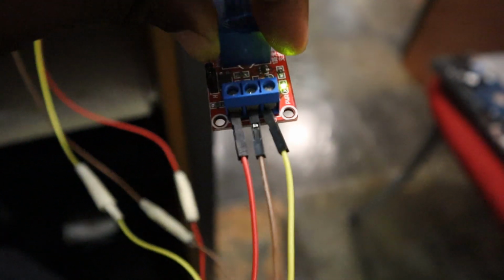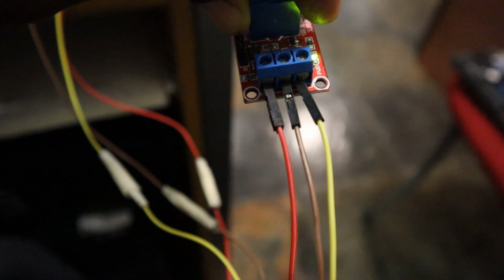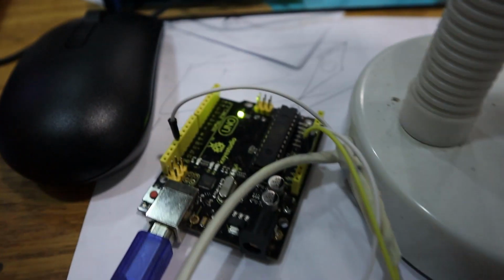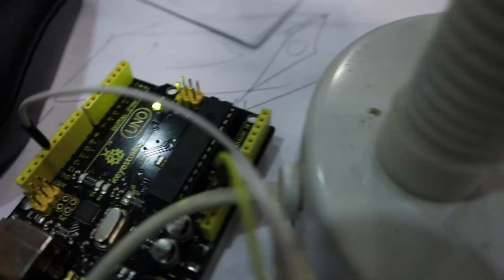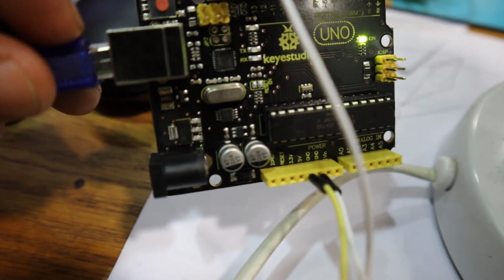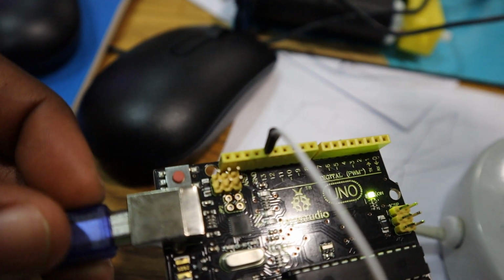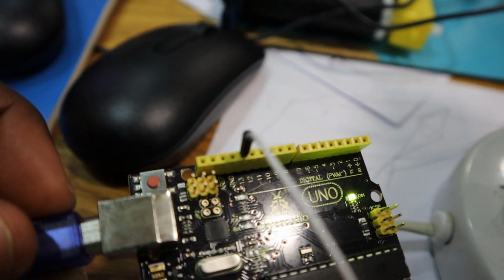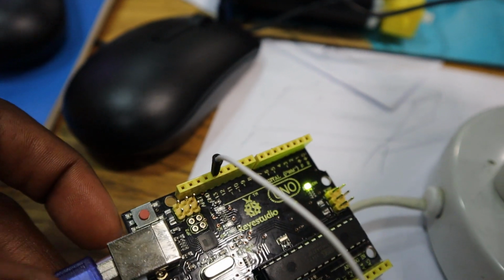Then I've connected the three wires going to my Arduino: GND and 5 volt. Then I connected the signal pin to pin number 13, as you can see.